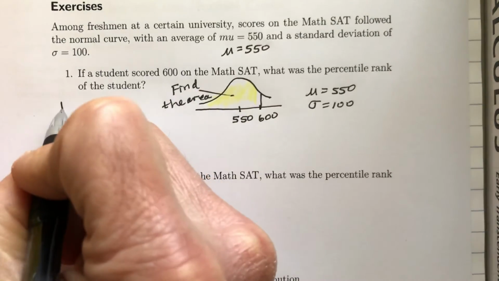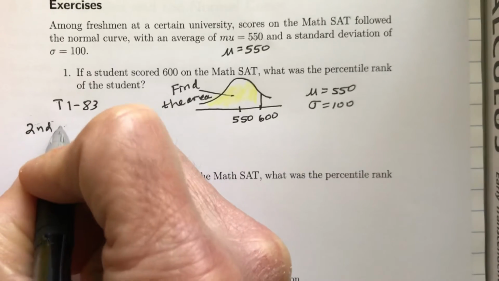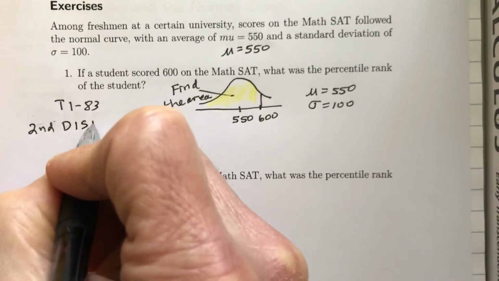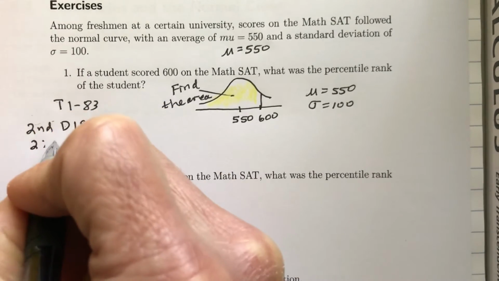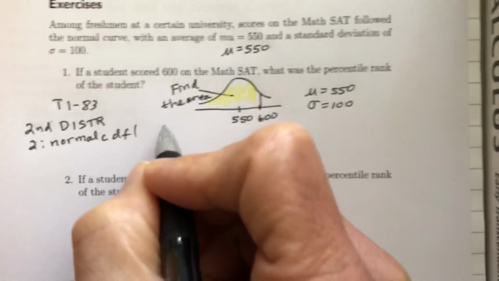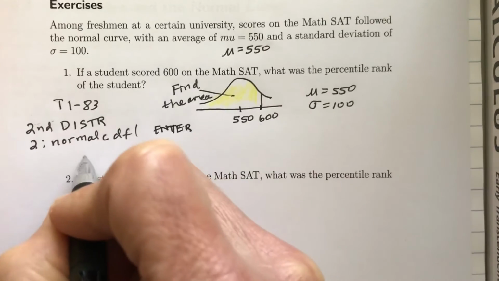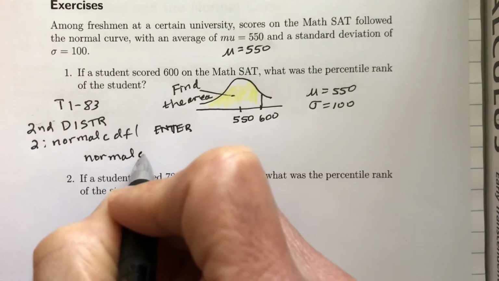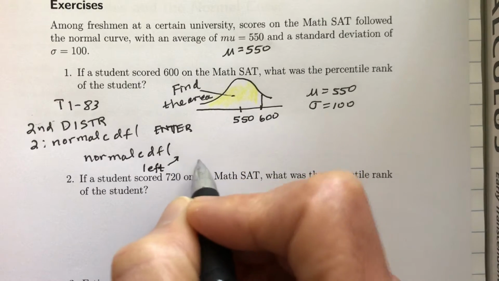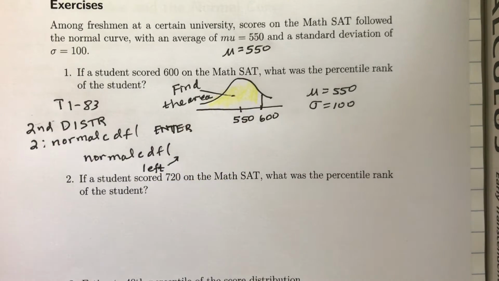Okay, so I'm going to use the TI-83. I'm going to press second and above variables is distribution. Then I'm going to go to 2, which is normal CDF. When you get to that point and enter that, you write normal CDF, and you put the left endpoint. But there is no left endpoint, so we pick a very small number, or a large negative, I would say.